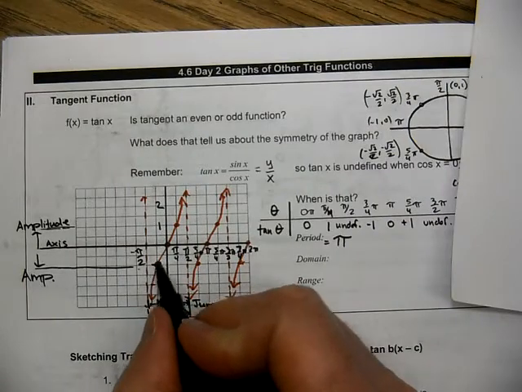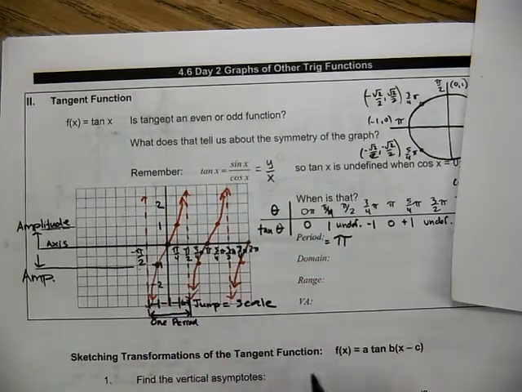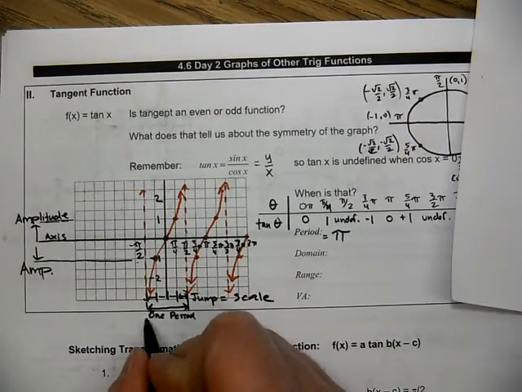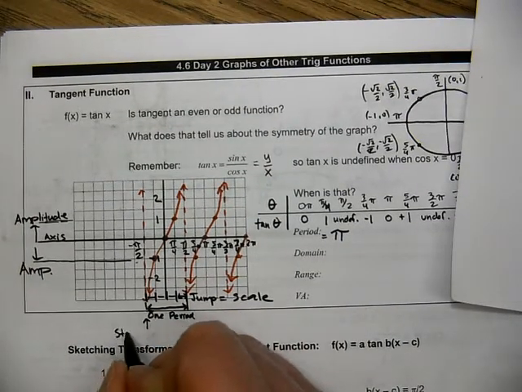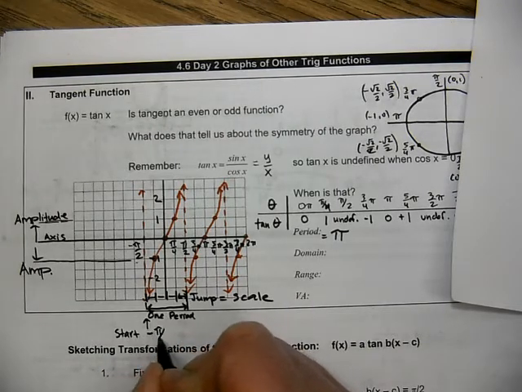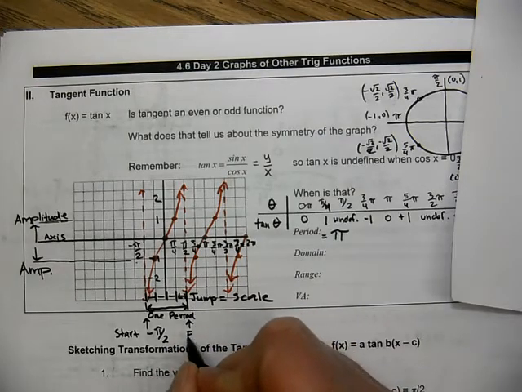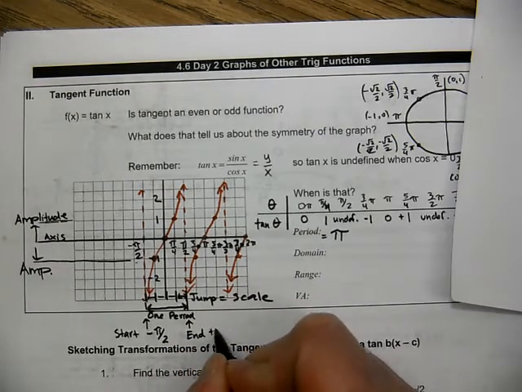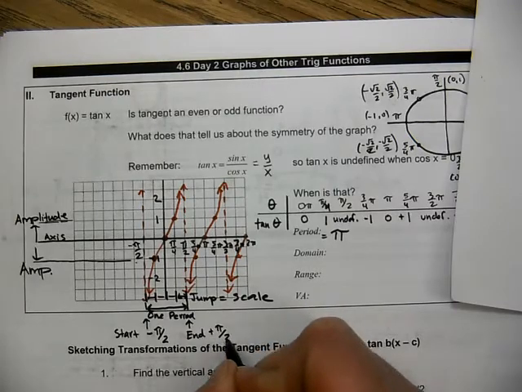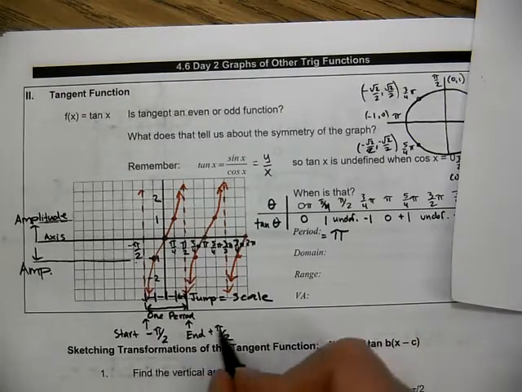Notice that each feature is equally spaced apart, and that's the jump or the scale. Notice that we are starting here at negative pi over 2, and we're ending here at positive pi over 2. Again, that's different from sine and cosine because they always started at 0 and stopped at 2 pi. And this is noticeably different.